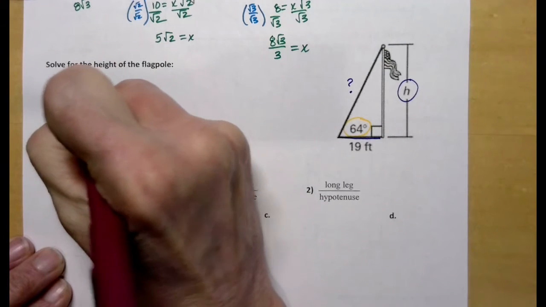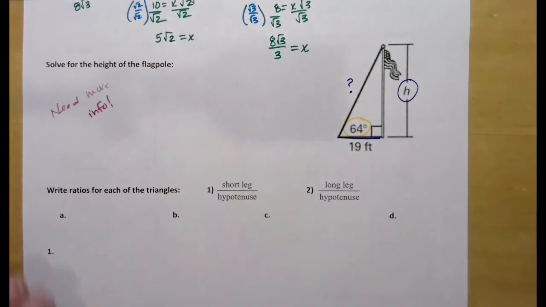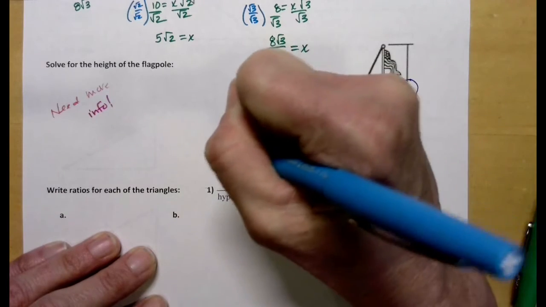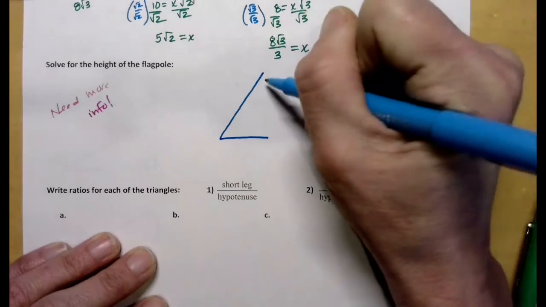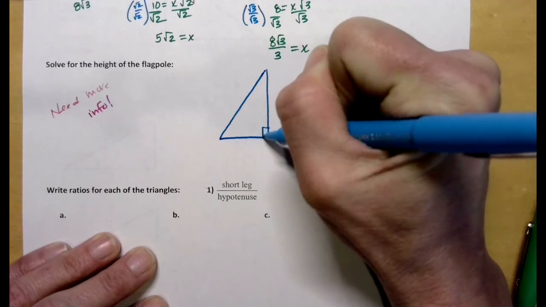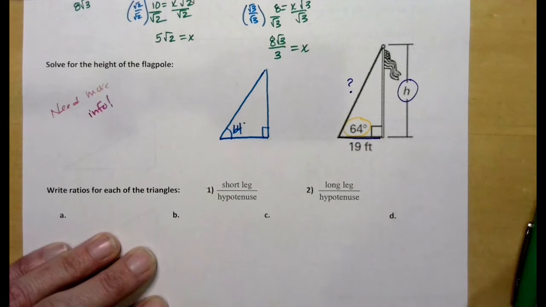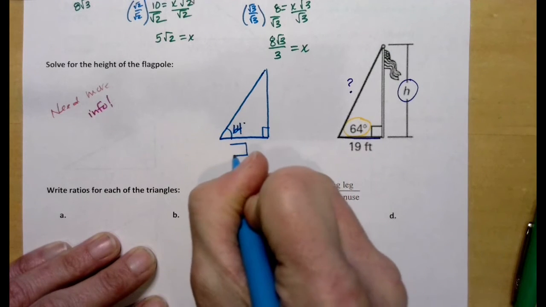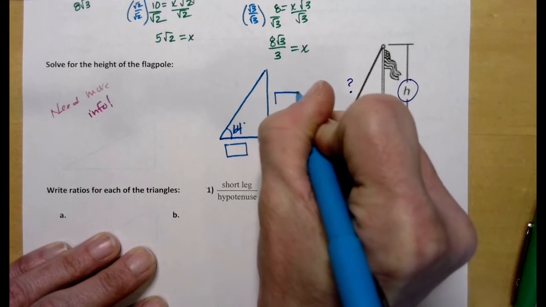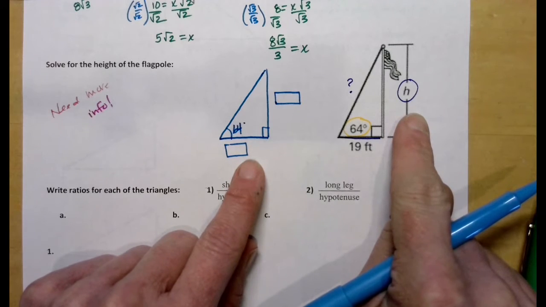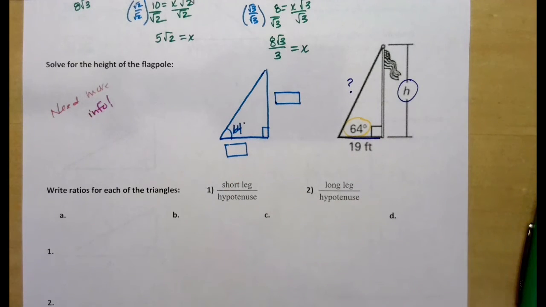So I think about, okay, if I had, what could I solve? So if I had a similar triangle that was a 64-degree angle, then I would know these two triangles are similar. If I had corresponding sides to find a ratio of, then I could set up a proportion and solve. And that's exactly what we're going to be doing with our ratios and our unit ratios, like what we talked about at the beginning of class.